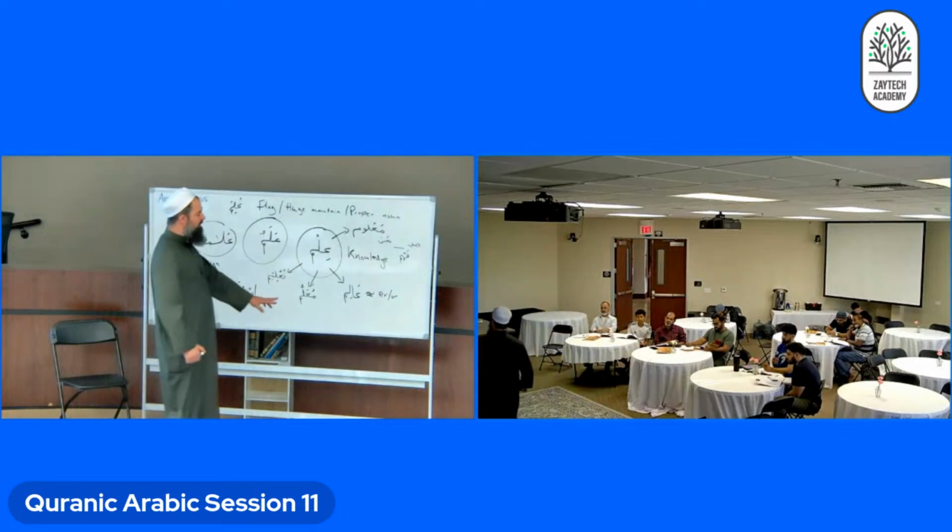In this pattern, ta marbuta is a letter that is added. That's the pattern, right? But does that pattern have a function? You said everything has a function. Can we define a function for this? The ta marbuta has a number of different functions besides merely telling us that the person doing this action is female. If I said, for example, alim, alima, what was the function of the ta marbuta? It was to tell me that it's a female, right?